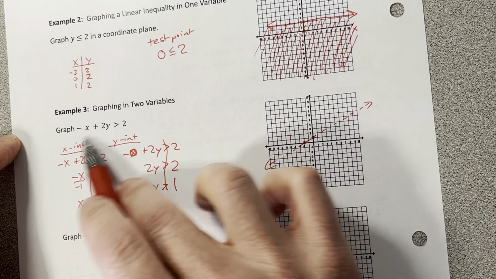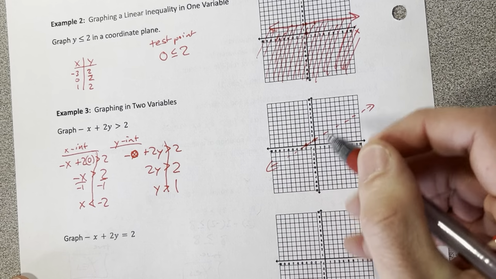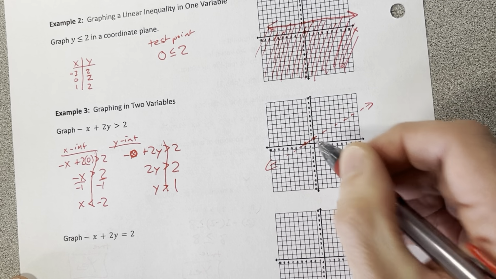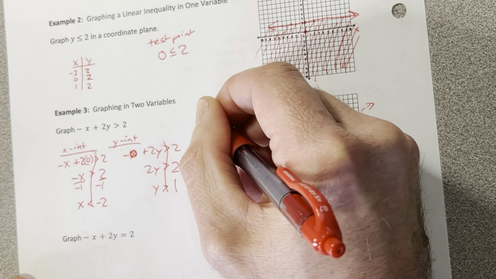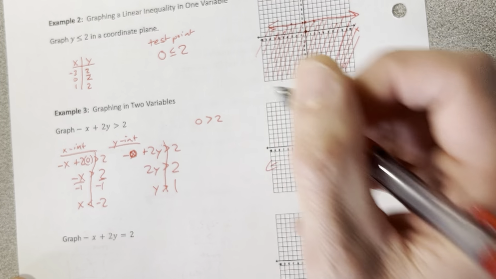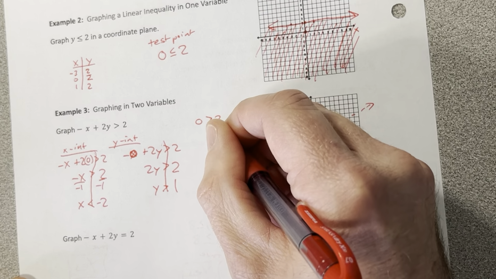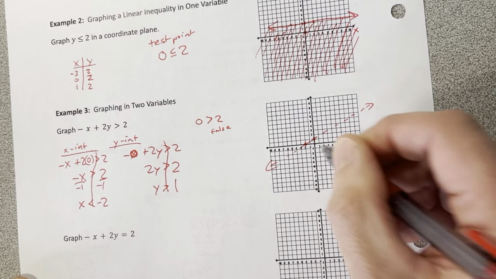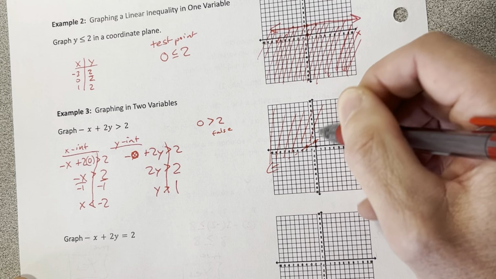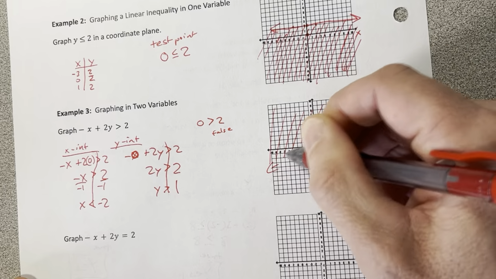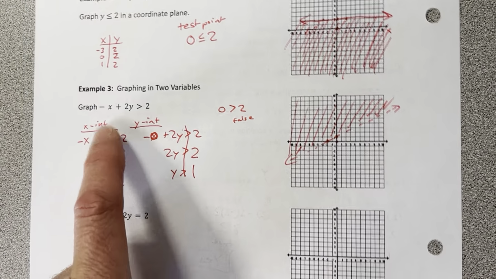I don't have y by itself here, so I can't really tell right away. So a test point, I'm going to use 0, 0 because it's on one side. If I put zeros in, I'm going to get 0 is greater than 2. Class, is 0 greater than 2? False. So we're going to shade the other side. We're going to shade up. Okay? So that's graphing it using intercepts.